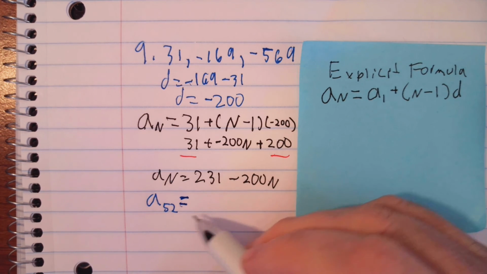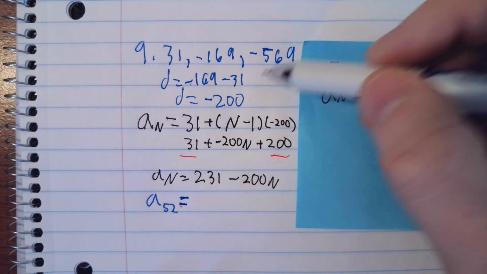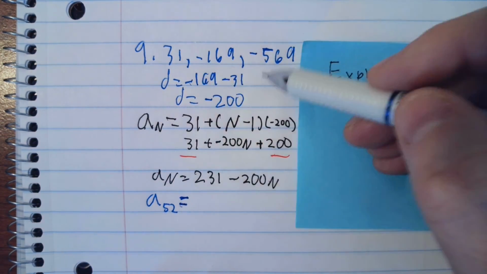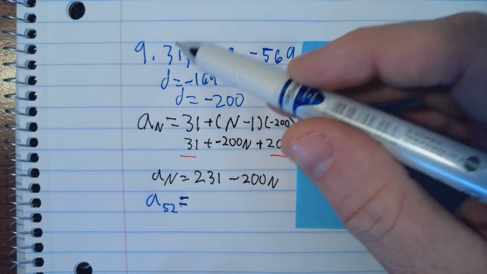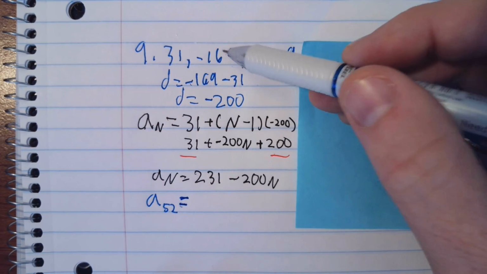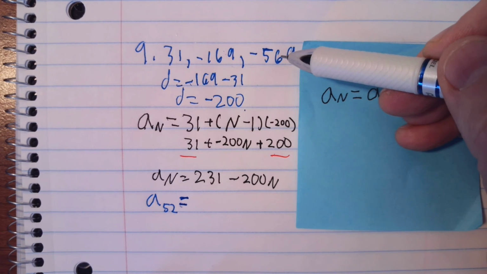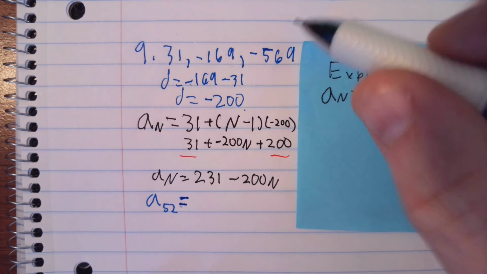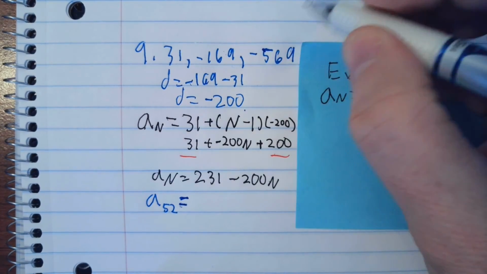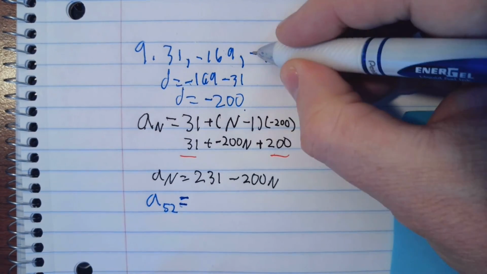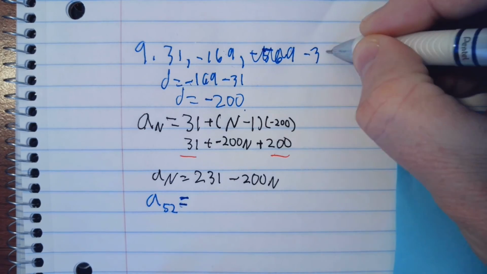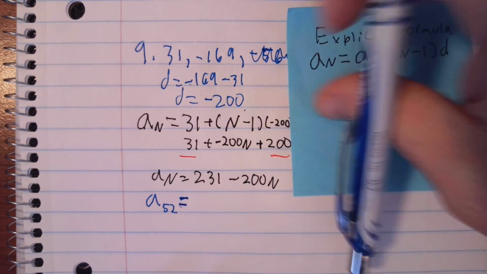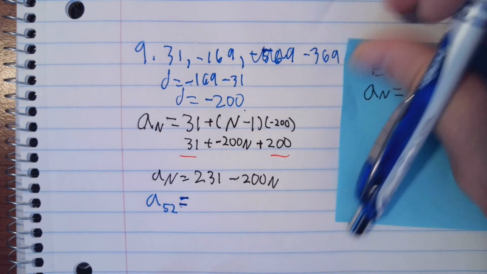All right, so 52. Okay, and I didn't actually check this because I know that this is an arithmetic sequence. You need to make sure it is. So you need to make sure that 31 minus 200 is negative 169, and negative 169 minus 200 is going to be... I left out a number when I wrote my problem down, didn't I? It's supposed to be minus 369 and then minus 569. So make sure that that is correct. But it is on your worksheet.